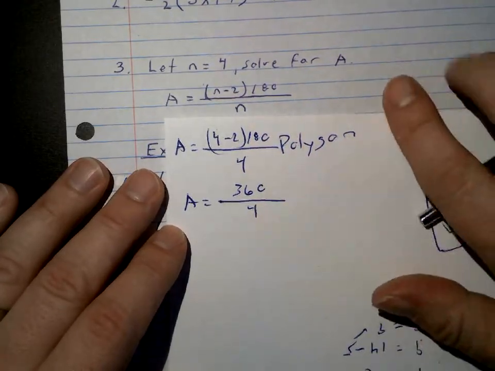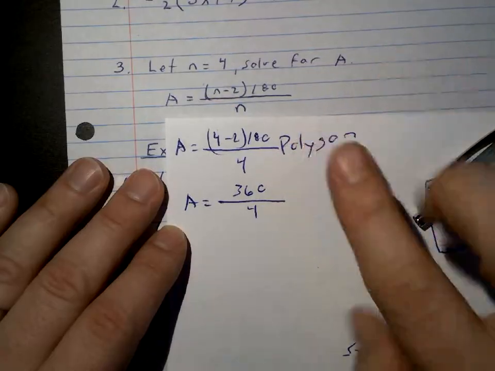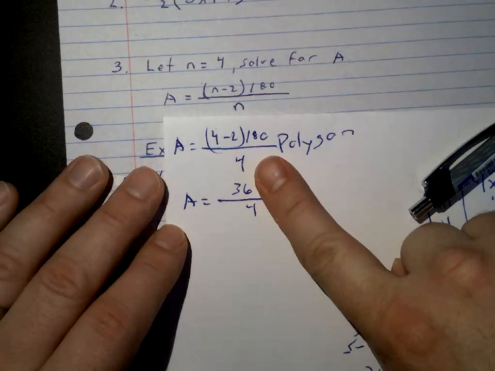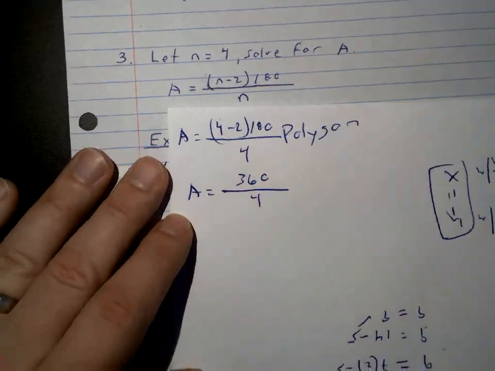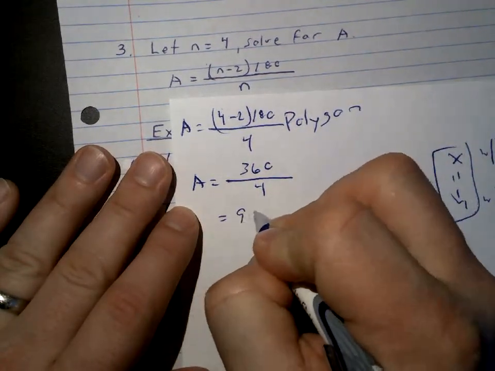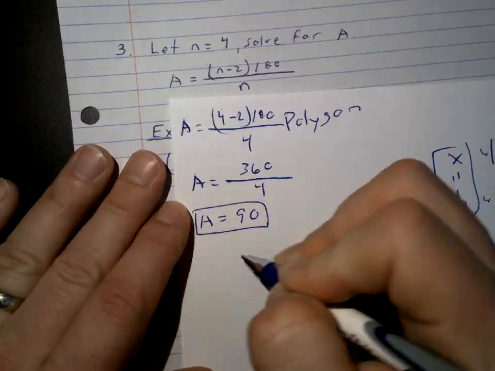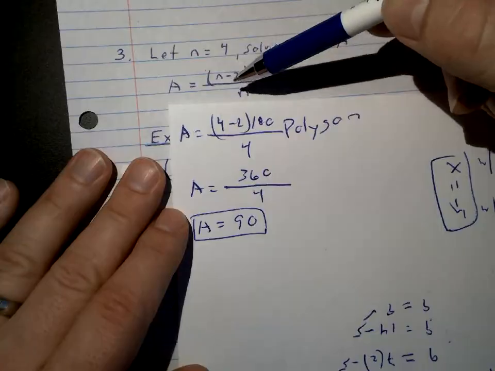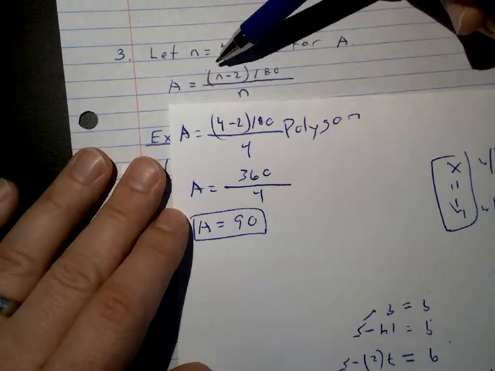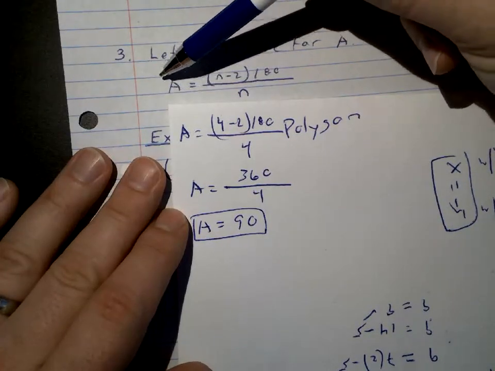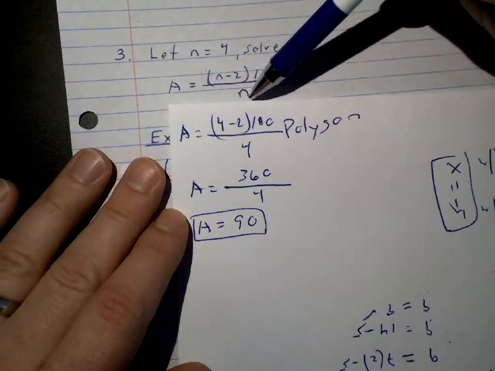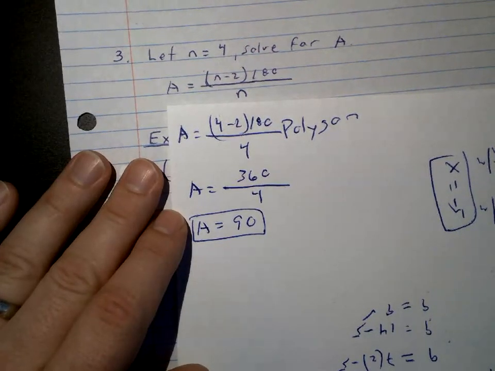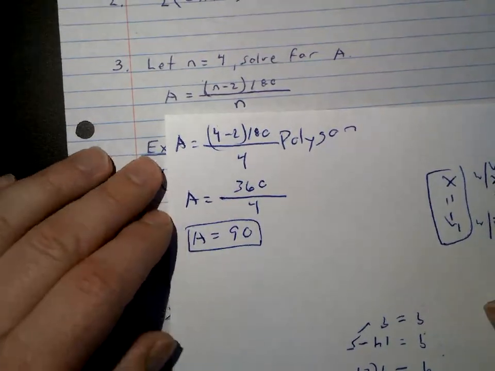How many 4s? Now, here you don't need a calculator. Just take the 0 away. And how many 4s go into 360? 90. So area is 90. How do you check this? Well, if I put 90 here and solve this for n, it should be 4. Now we can do that, but just because of our time, we're going to skip that.